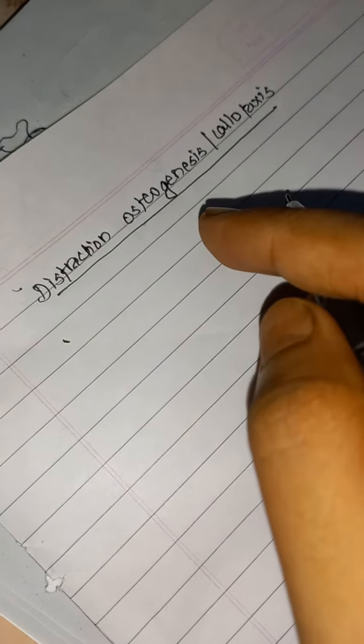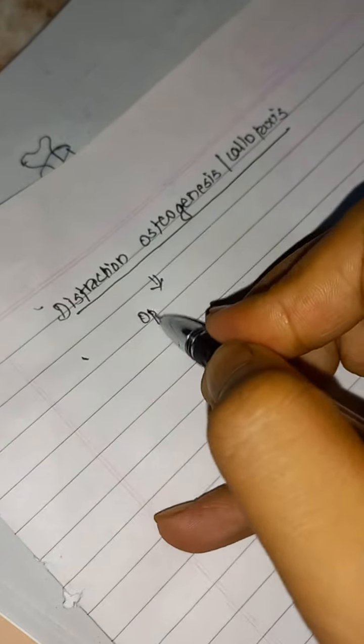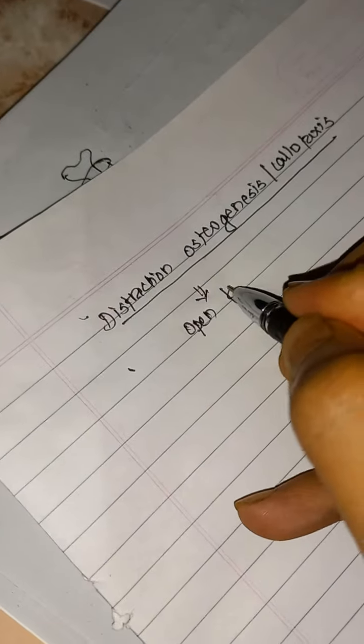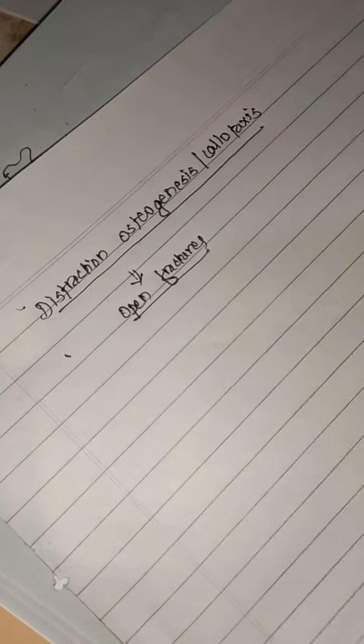So we are going to talk about distraction osteogenesis, also known as callotaxis. This is usually applicable in open fractures. Open fractures are the ones in which the fracture is communicating with the environment.